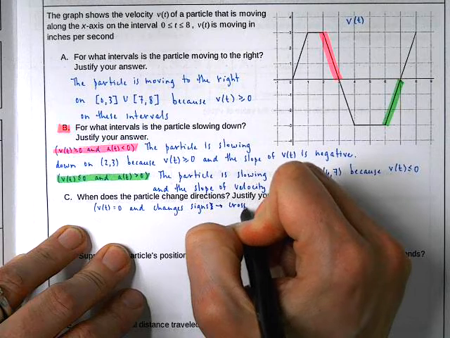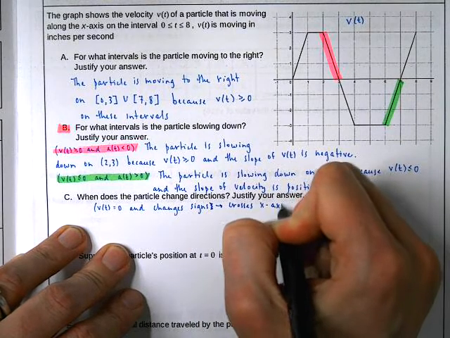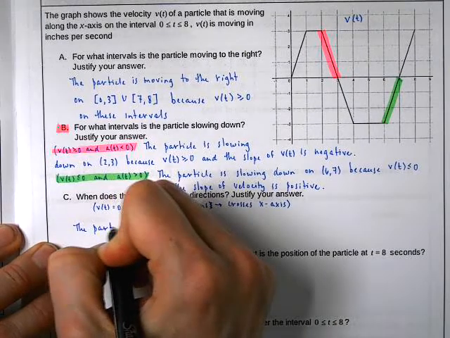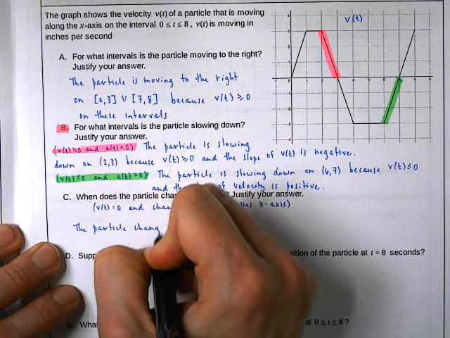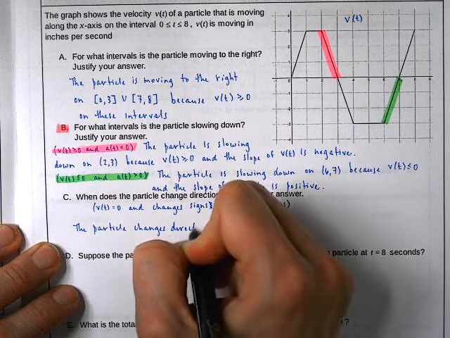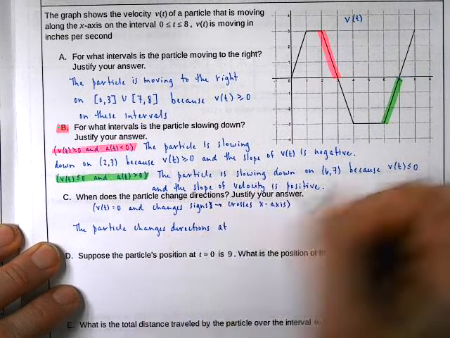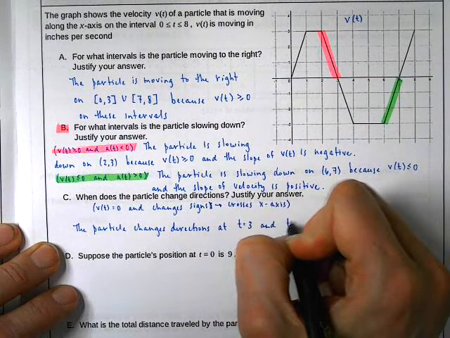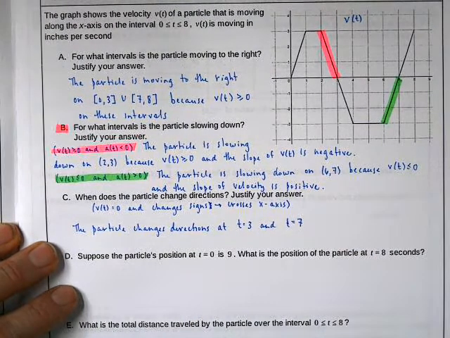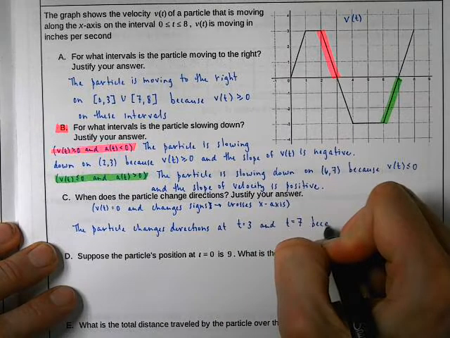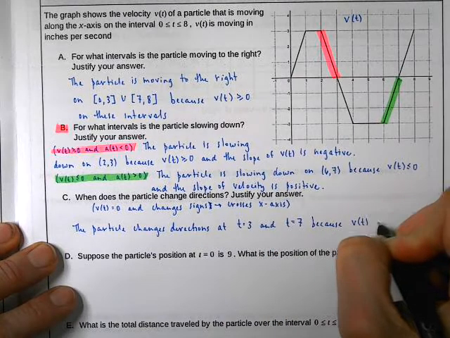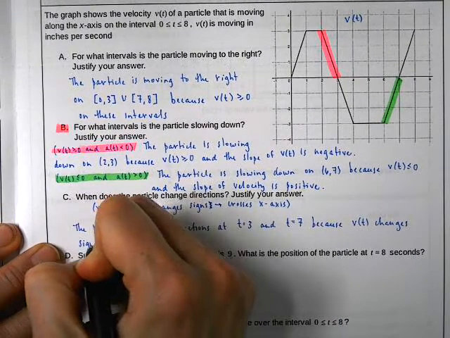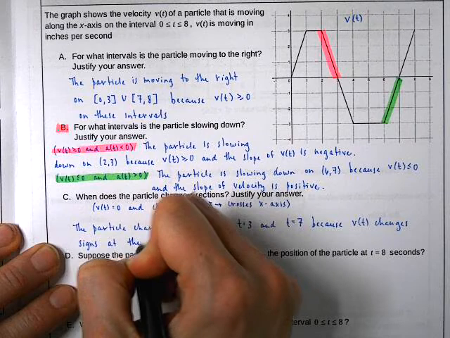It crosses the x-axis. So here we would say the particle changes directions at time, let's see, t equals 3 and t equals 7. And I would say because velocity, v of t, changes signs at these values.